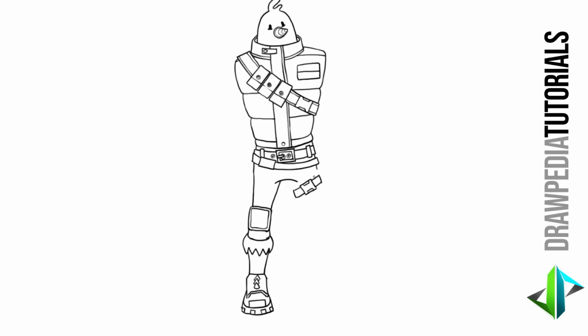Below that strap, I'm going to draw another strap with curved line across and another one below that. A line downwards at the ending point on both sides. I'm going to copy the same shape of his legs on the right side right here.